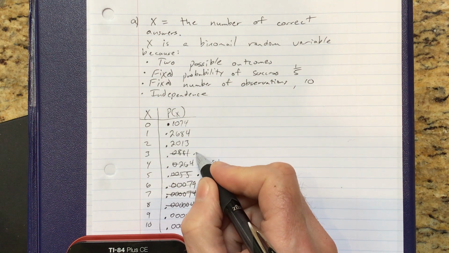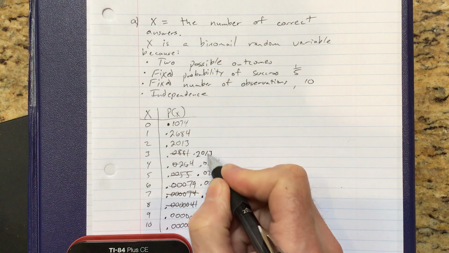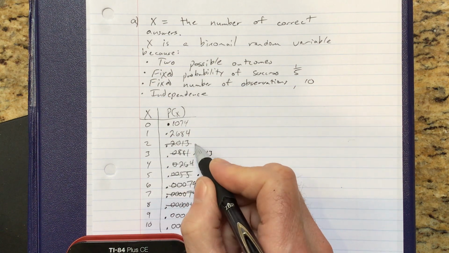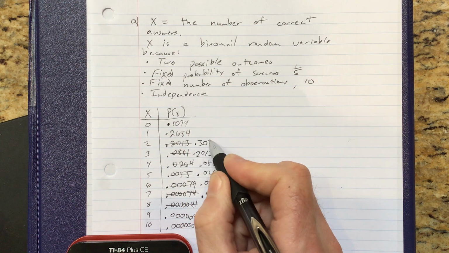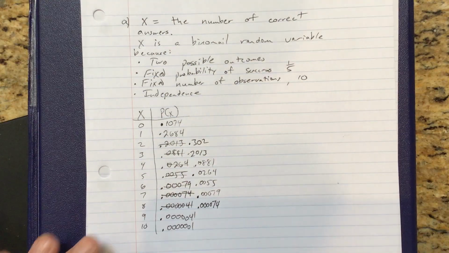Wow, I messed up very early on. Ah, here it is. This one was 0.302. Okay, went a little fast, but it's all good now.